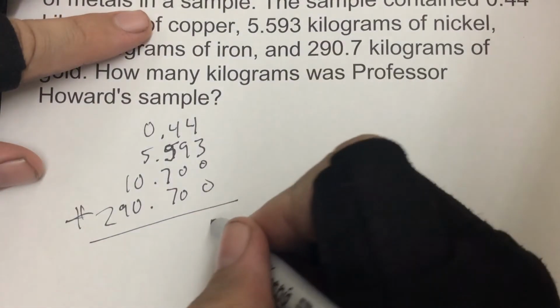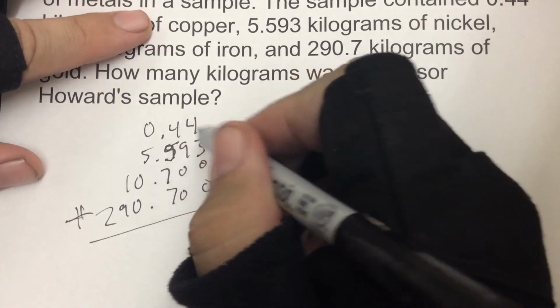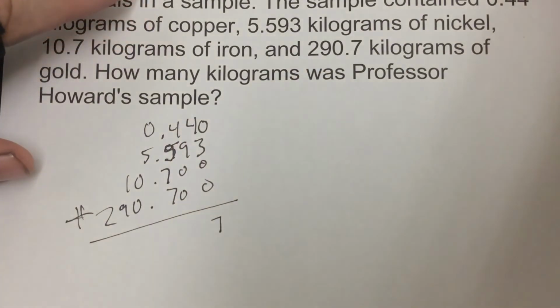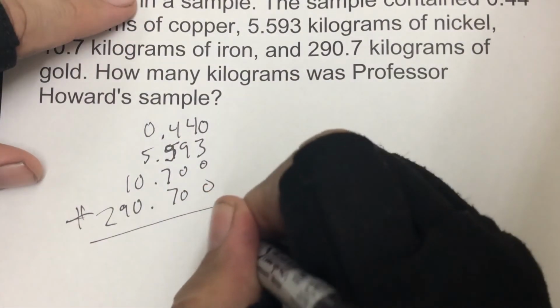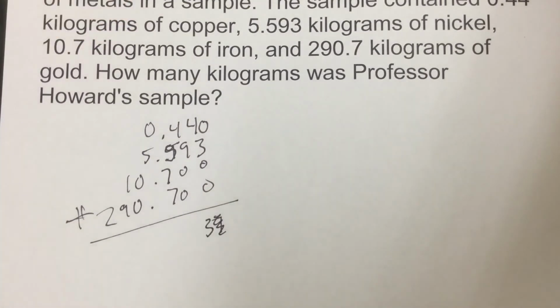So 4 and 3, we'd have 7. Actually, that is my bad. We should have a 4 there. So this is not 7. This is 3. So always make sure you have it lined up correctly. There's your lesson for right there, so that you don't make the same mistake I did.